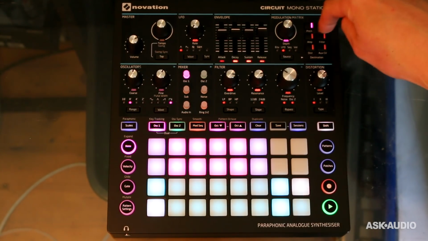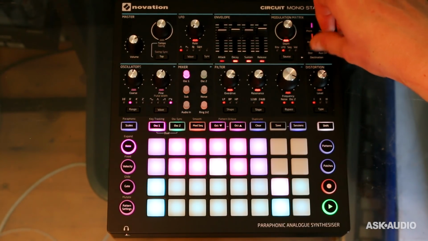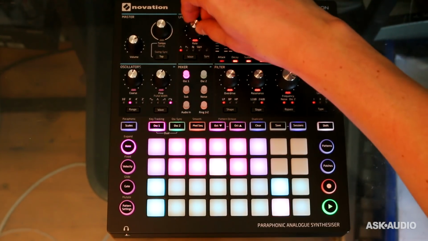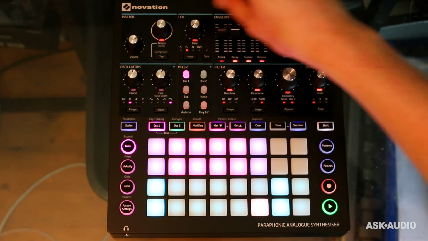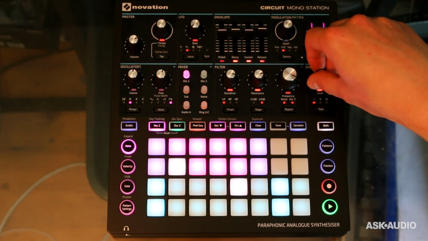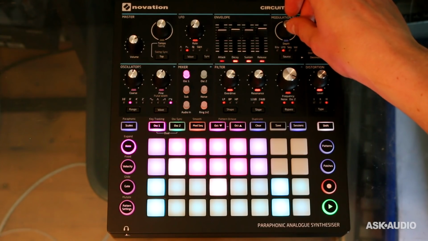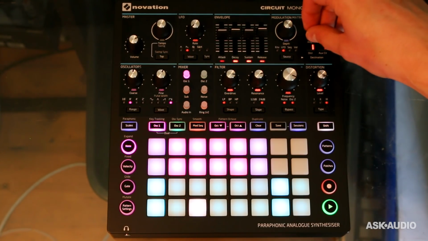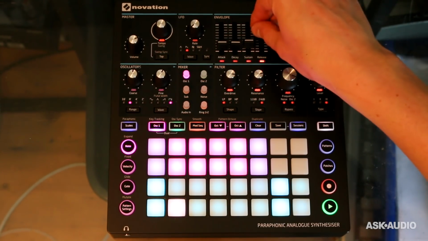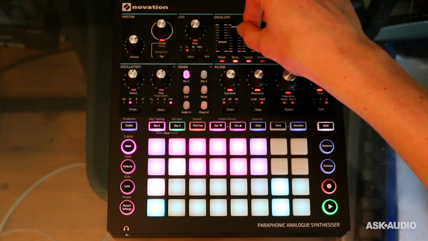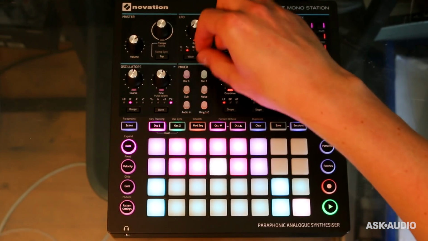Could assign it to the filter. Distortion section. You can hear it's kind of fun.